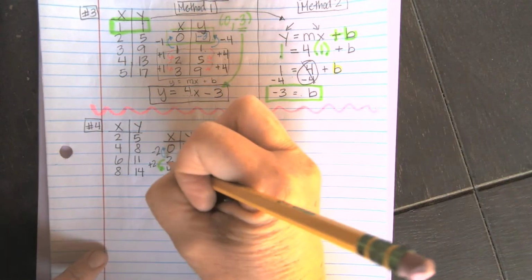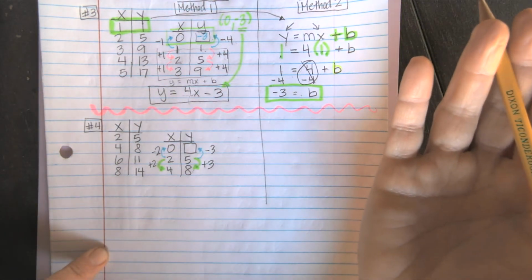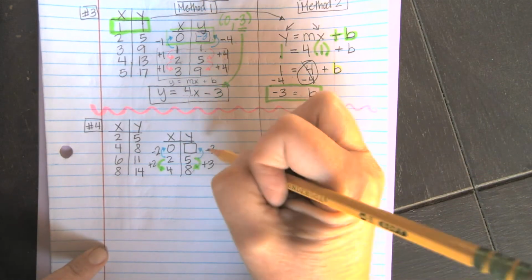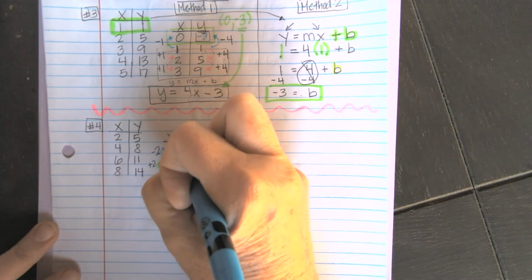If I do that, 2 minus 2 is 0. Kind of knew that was going to happen. I planned that. So what is 5 take away 3? Notice our b is 2.